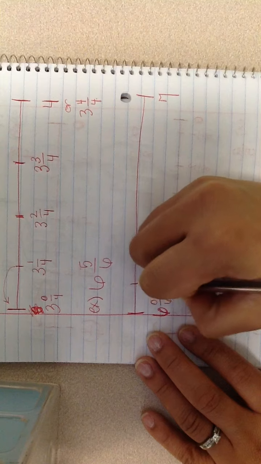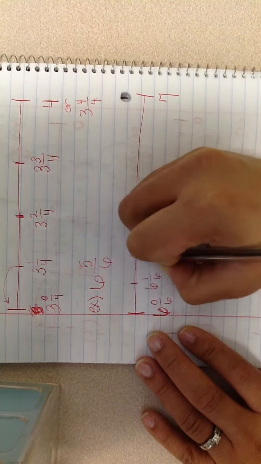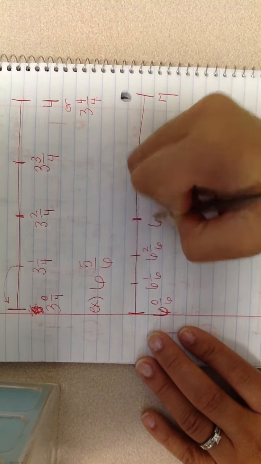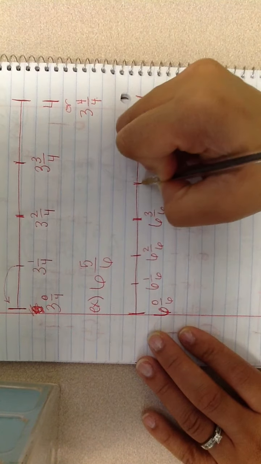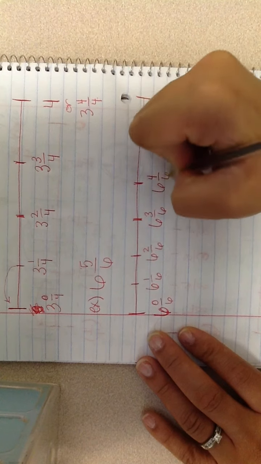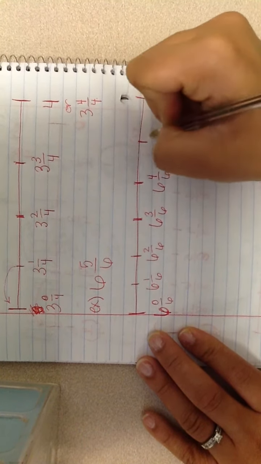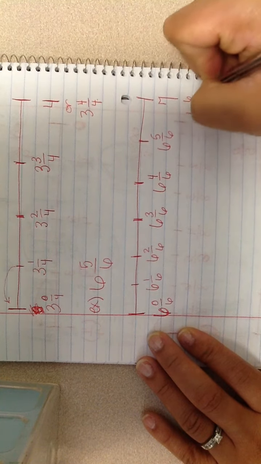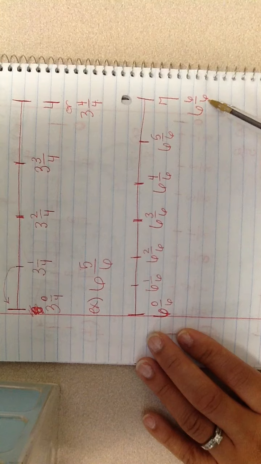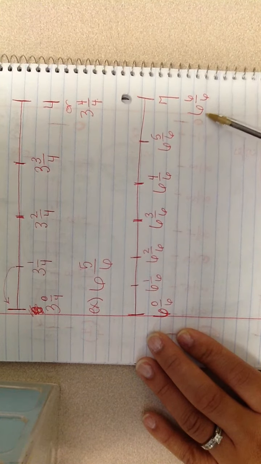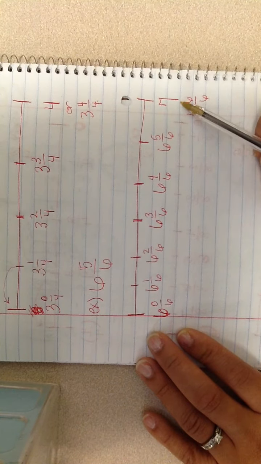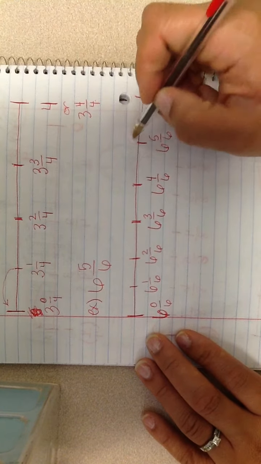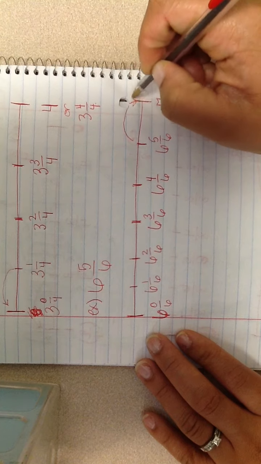So the next one is 6 and 1/6, 6 and 2/6, 6 and 3/6, 6 and 4/6, 6 and 5/6, and 7 wholes is the same thing as 6 and 6/6, because this fraction right here makes another whole, which I could add to the 6 to get 7. So if I'm thinking about what whole number is 6 and 5/6 closest to, it is closest to 7.